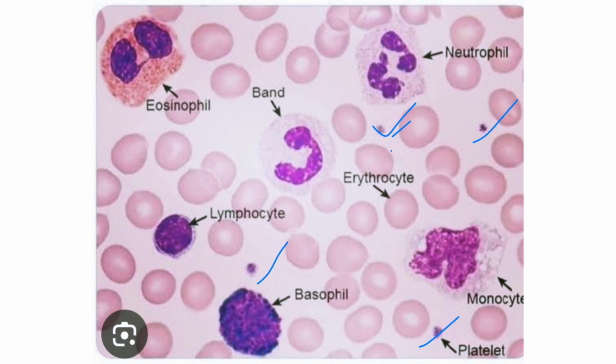So along with RBCs and WBCs, we can also see platelets on the peripheral smear. That's all about the cells which we can normally identify on the peripheral blood smear.